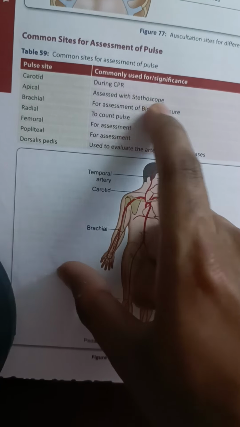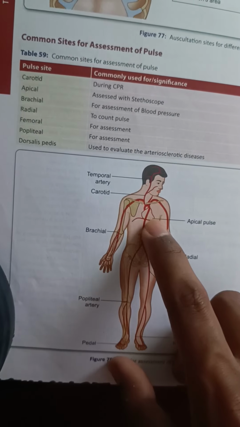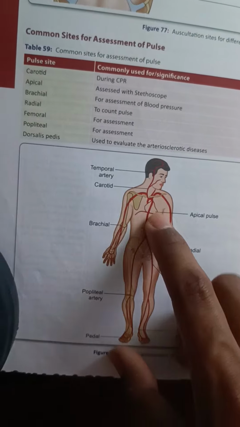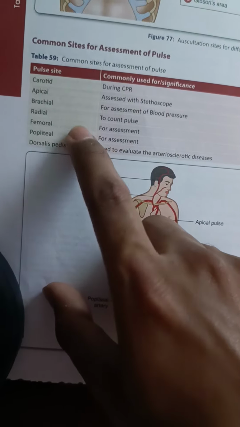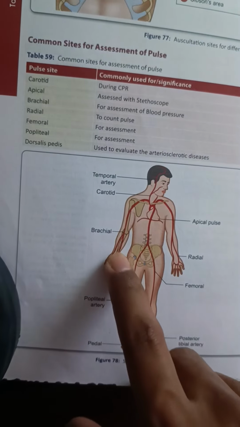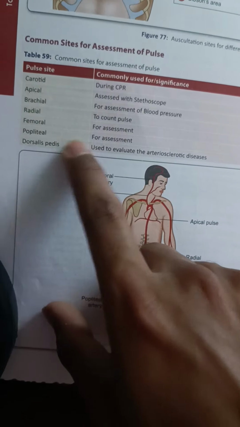Then the apical pulse, for assessment with the stethoscope. Normally, when you are putting on the stethoscope, it is only the apical pulse that we are assessing. Then the brachial pulse is for the assessment of blood pressure. When you are assessing blood pressure, the brachial pulse is used. Then the radial pulse: to count the pulse we use the radial pulse. Then the femoral pulse for the assessment. Then the popliteal pulse for the assessment.